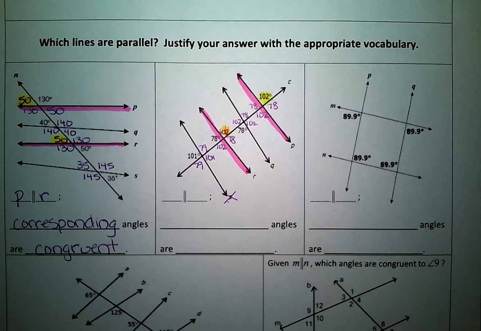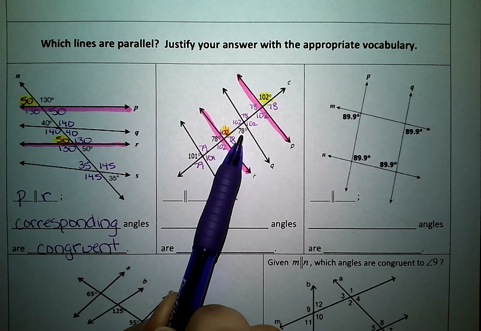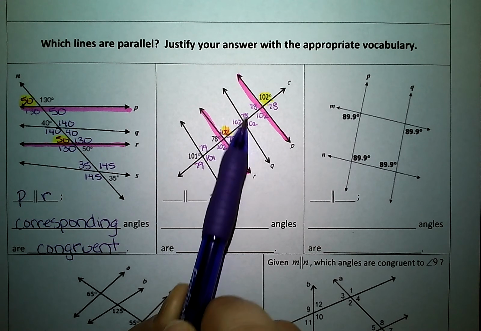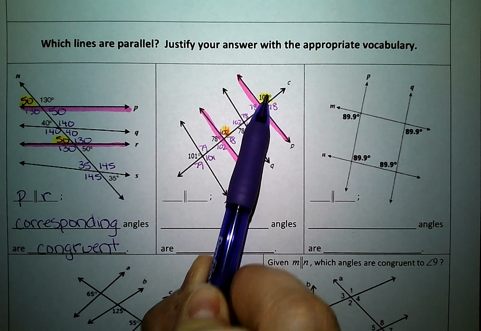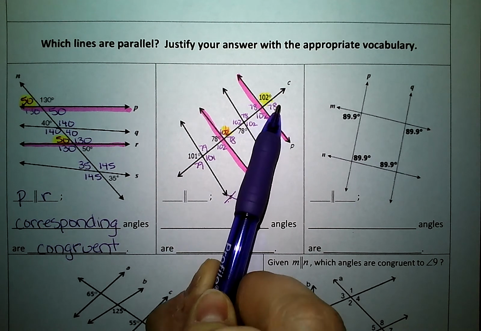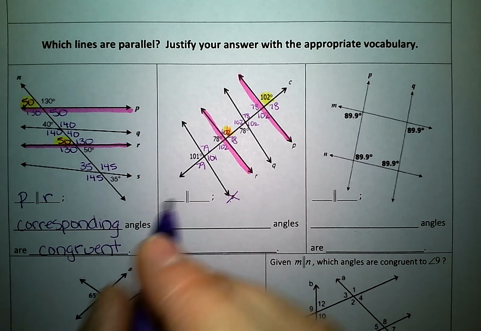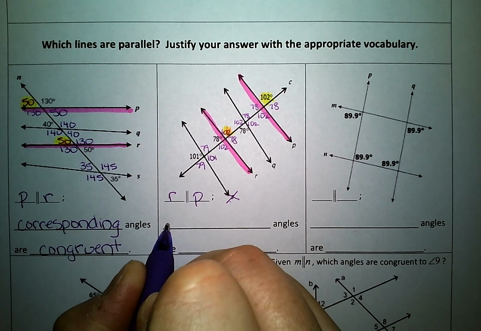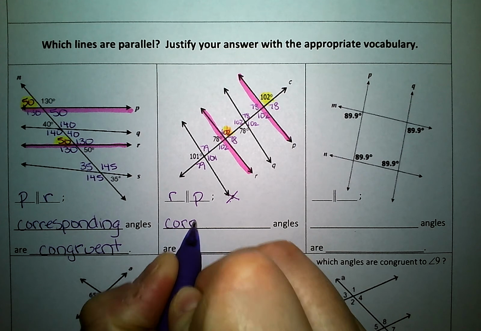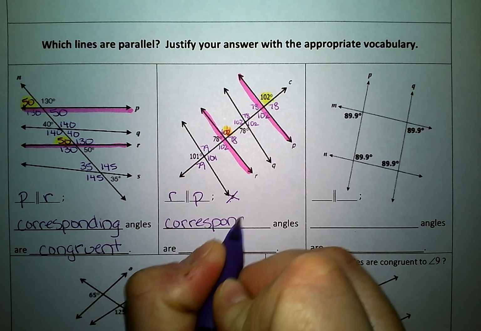If you look at the angles surrounding line Q, I see a lot of 78 and 102 degree angles, but nothing is a corresponding congruent pair. Line R is parallel to line P, and again, I've chosen to use the corresponding congruent angles.